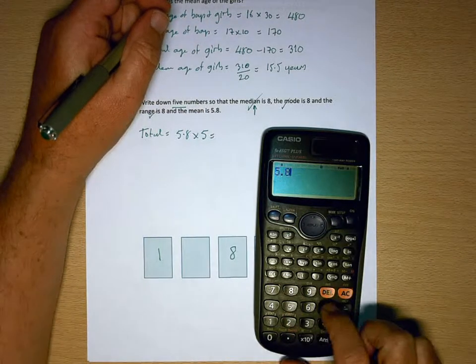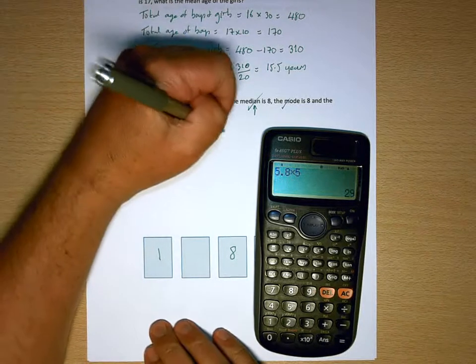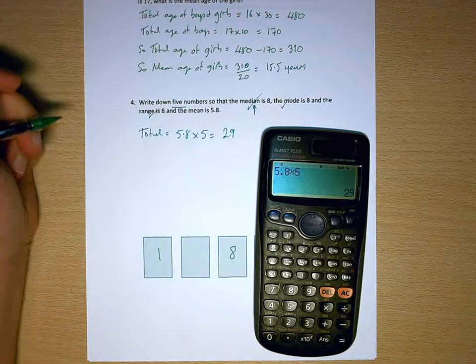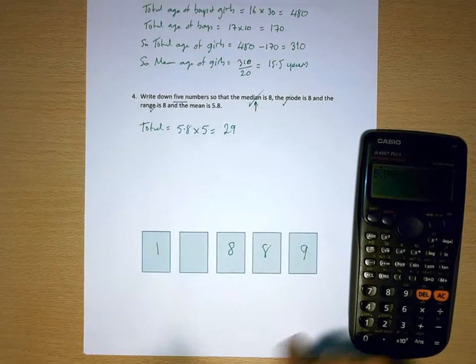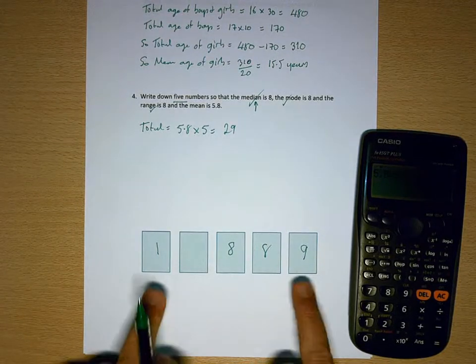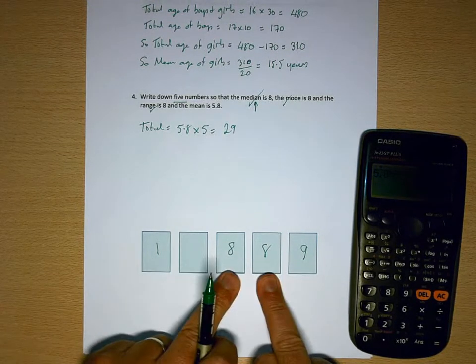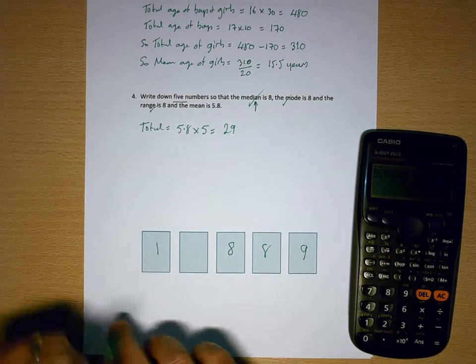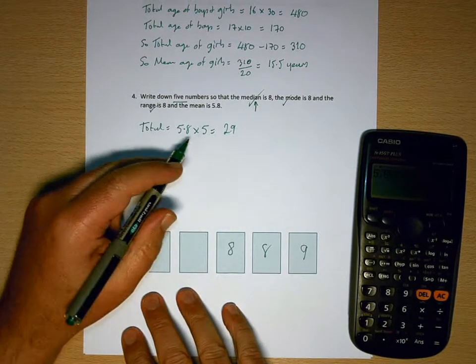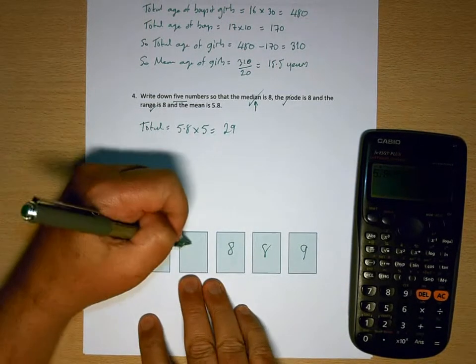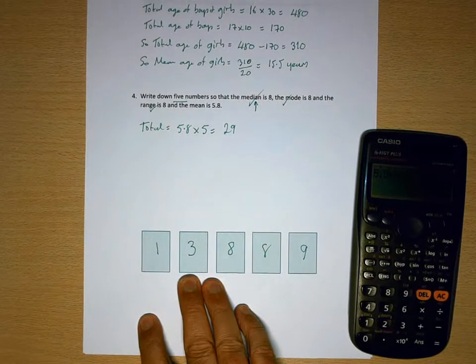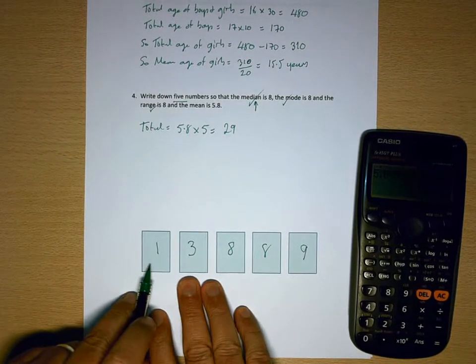So if I do 5.8 times 5, I get 29. So these cards have to add up to 29. So far they add up to 10, 26.